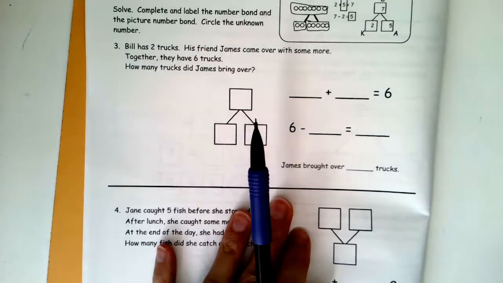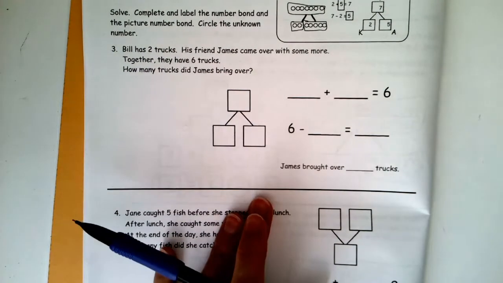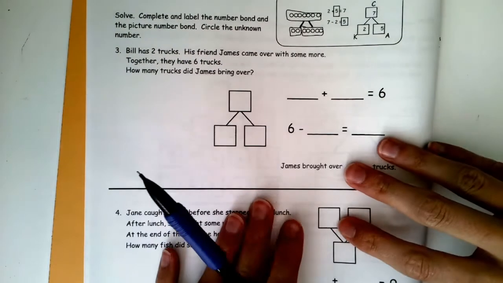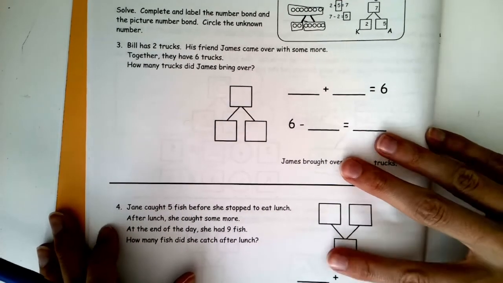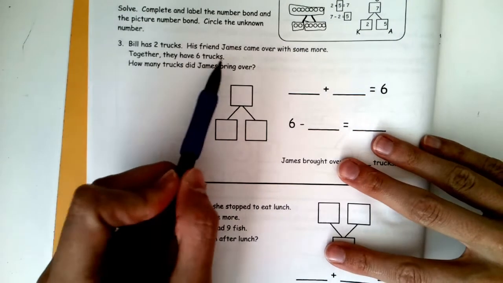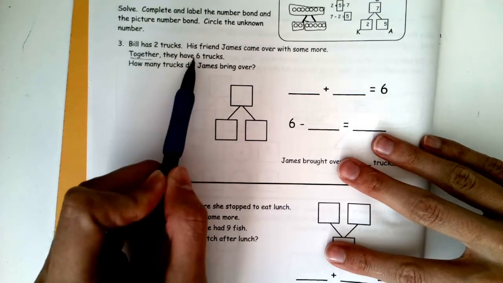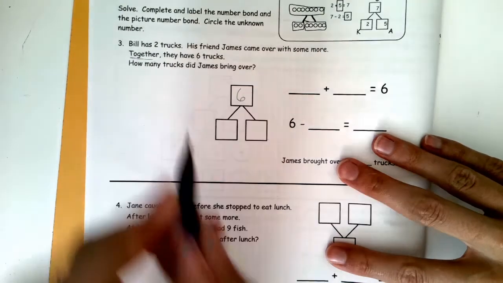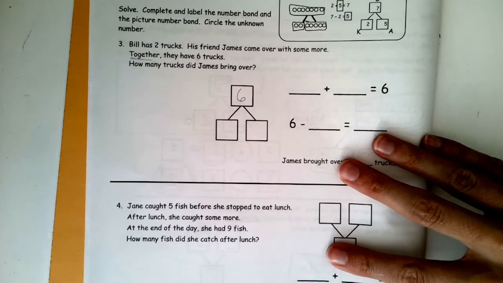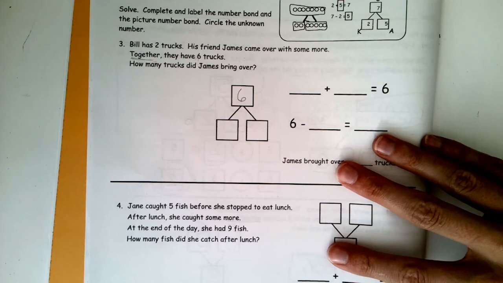Okay, here we go. Bill has 2 trucks. His friend James, oh, hi James, came over with some more. Together they have 6 trucks. That's a big word. Together they have 6. So that should send an alarm off in your mind. Whole number. Together they have 6 trucks. How many trucks did James bring over?